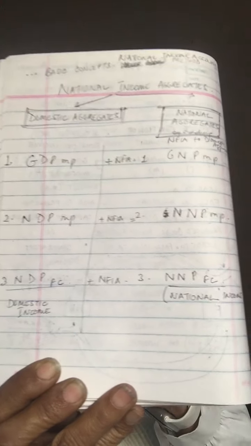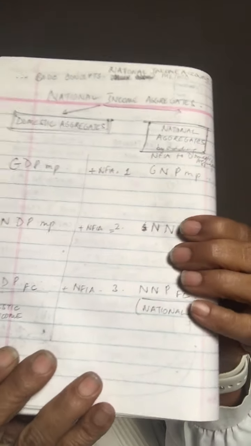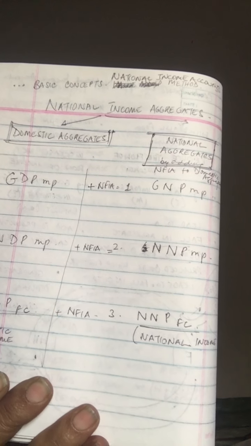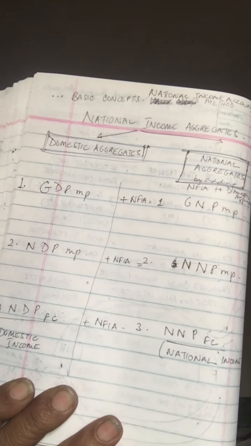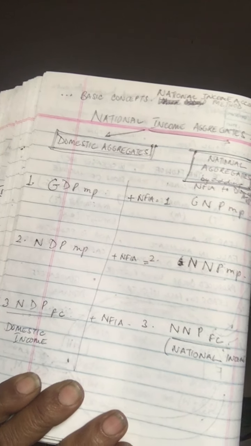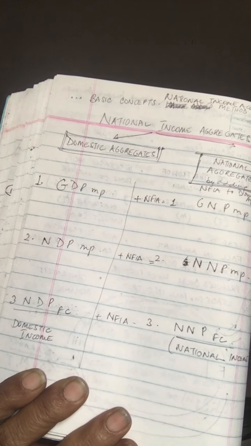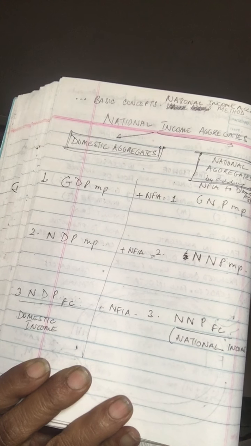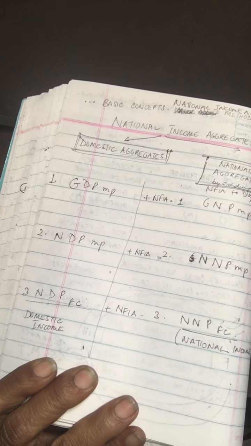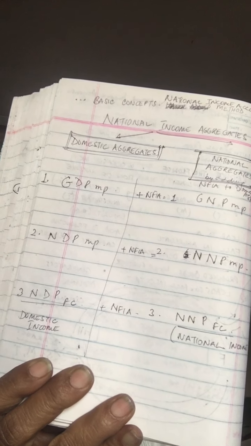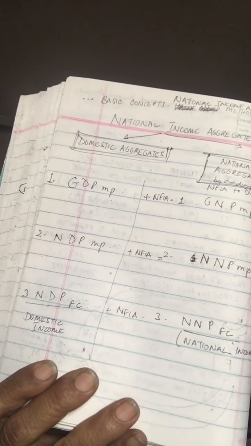Now if you see the domestic, and you can see the national too, and in that if we add the component of net factor income from abroad, then you get these components which will change into national products. For example, let's take the first one, GDP at MP, that is gross domestic product at market price. If you add up NFIA, net factor income from abroad, what you get is gross national product at market price. So from domestic it goes to national.